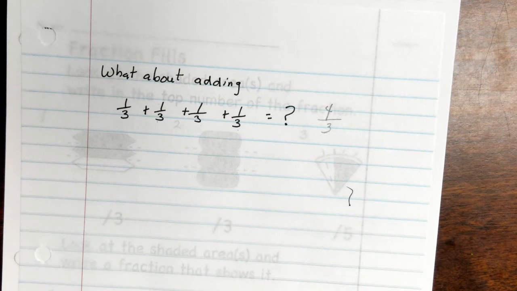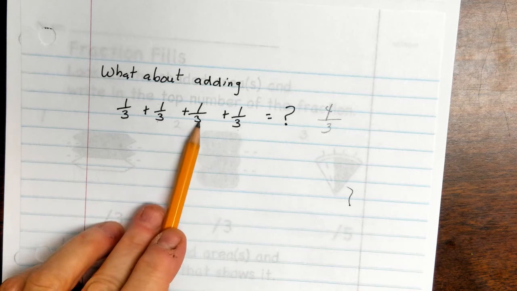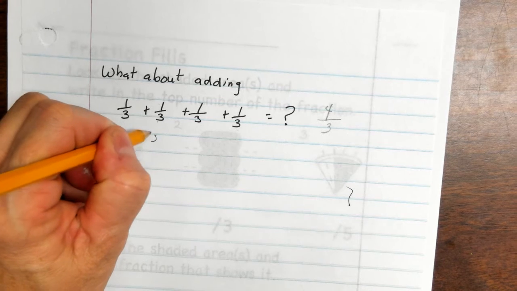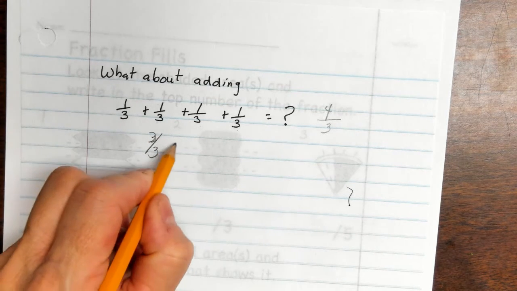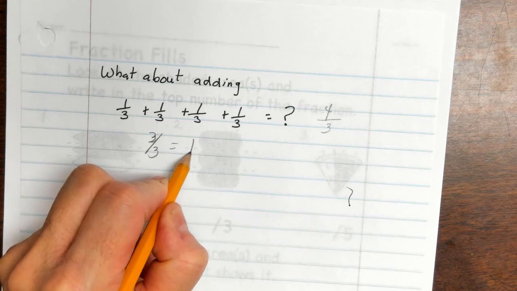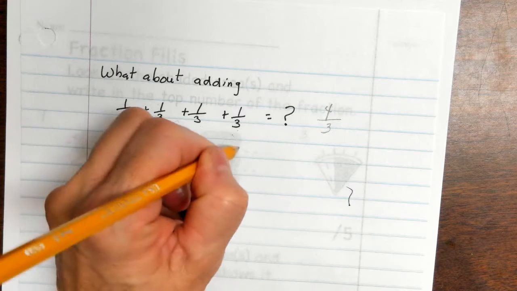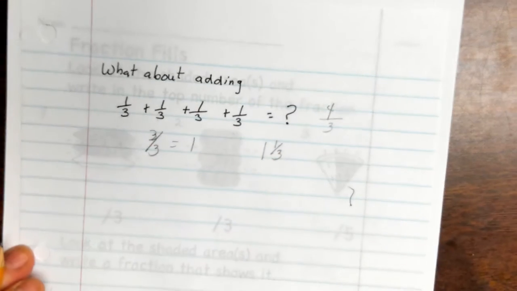But you are also able to think about this a little differently. If you think about 1/3 plus 1/3 plus 1/3, well, that is 3/3 right there. And 3/3 equals 1. And then we have this 1/3 extra, so our answer would be 1 and 1/3.